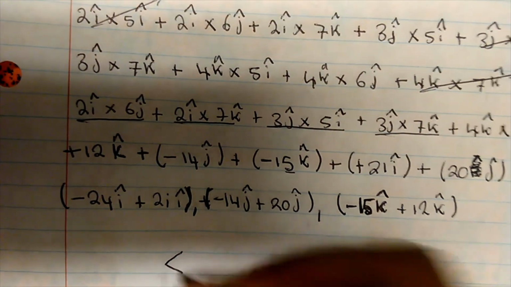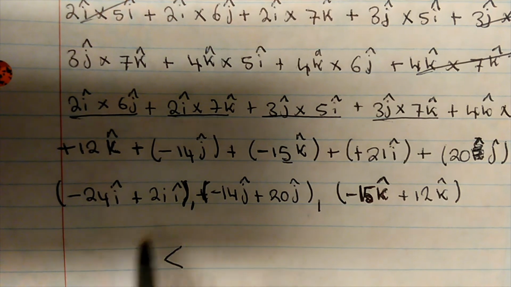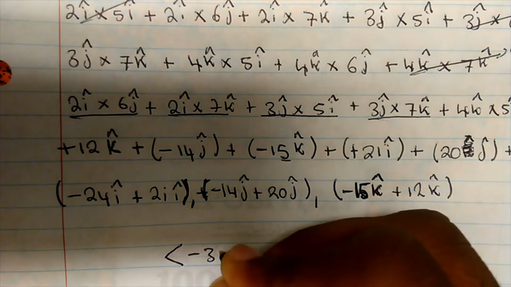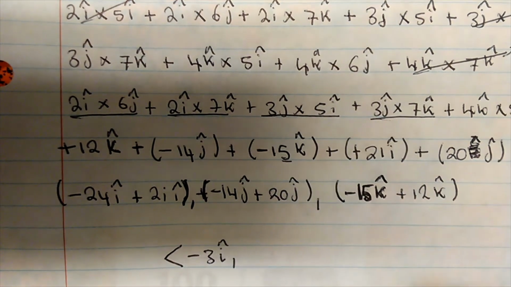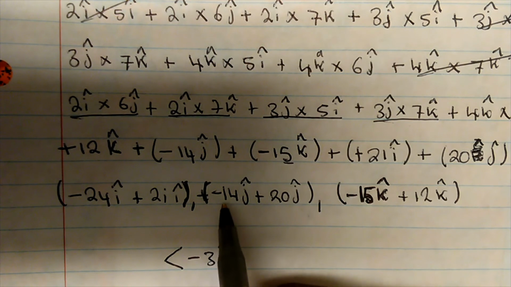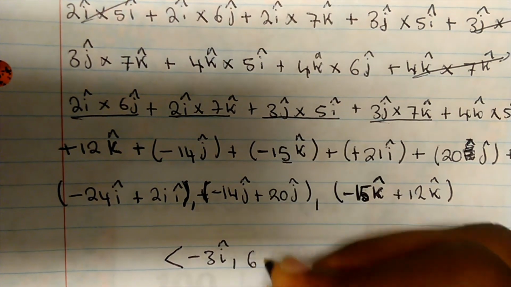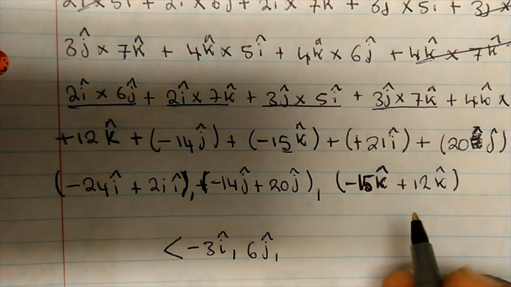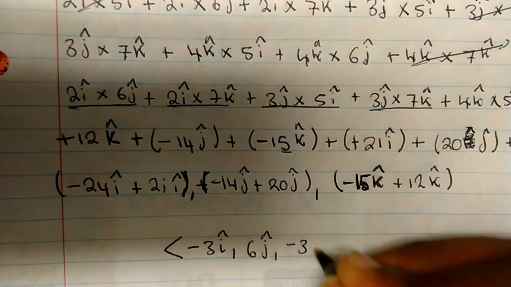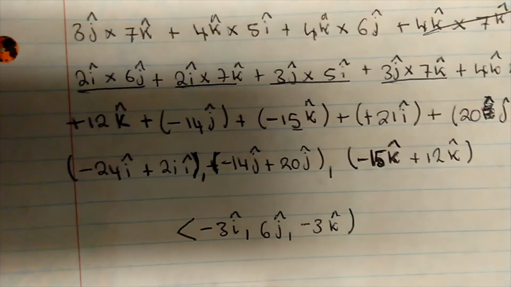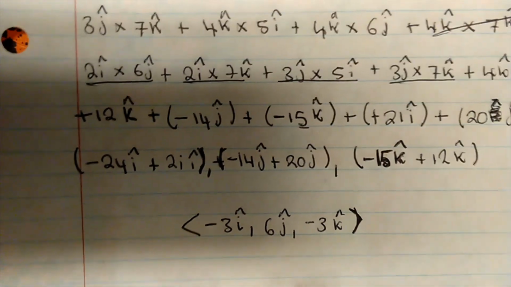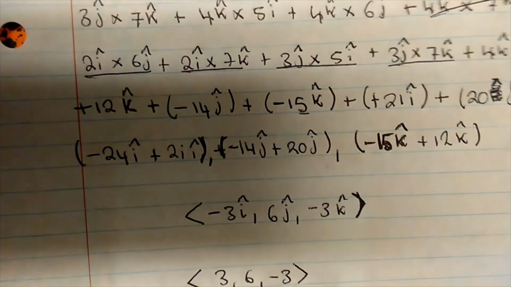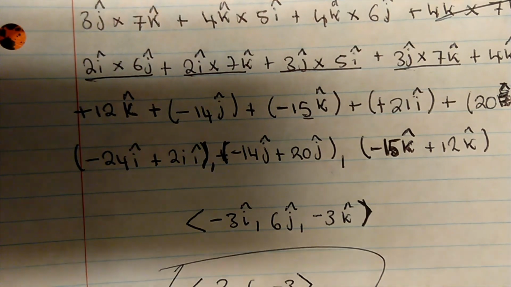So putting this all together as a vector, negative 24 plus 21, we know that's a negative, so that's a negative 3 I hat. Okay. Negative 14 plus 20, that's a positive 6 J hat. Okay. Negative 15 plus 12, that's a negative 3 K hat. Okay. And so this would be the cross product. So the cross product would just be negative 3, 6, negative 3. Okay. So all you could see, all we're doing is just foiling.